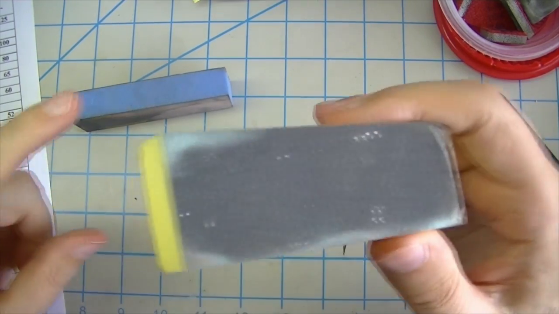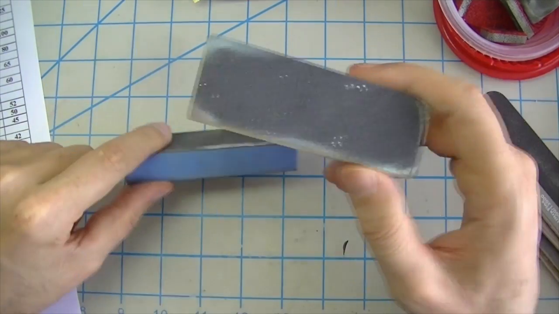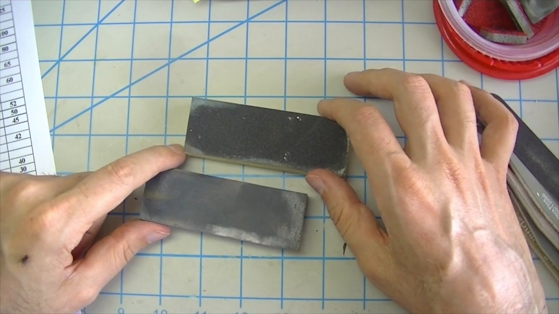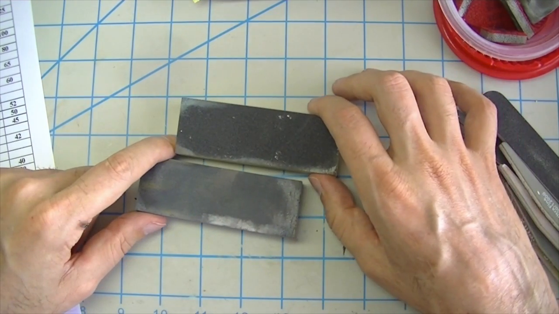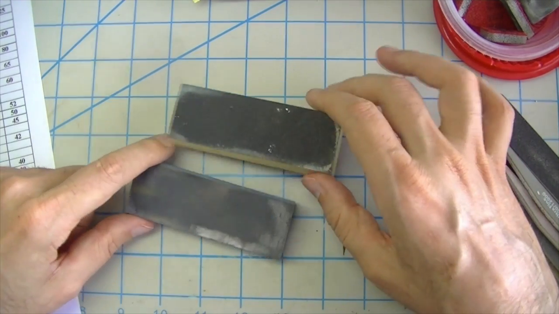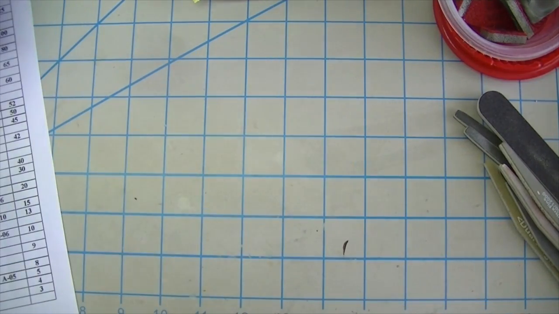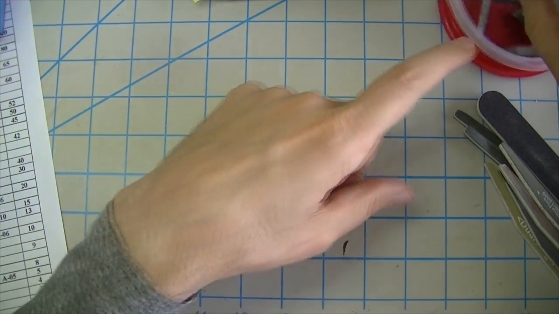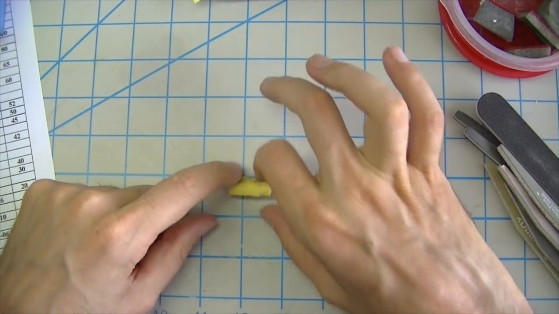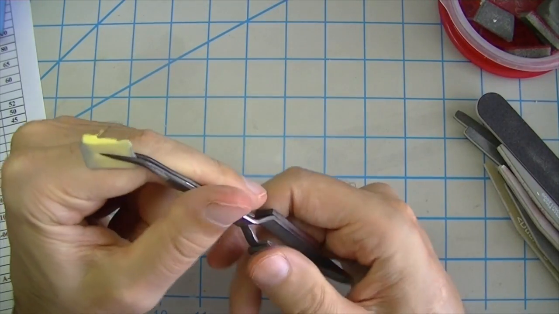But these are nice. This one is a 240 grit, this one's a 320 grit, and I use them quite a lot. I get these things out of my toolbox probably on a daily basis. Now, one thing that I like to do with these is that as they wear out, I will cut chunks of them off. Like I've got here in this little bowl, I'll cut rectangular chunks of them off, and I'll use my gripper tweezers to hold on to them.